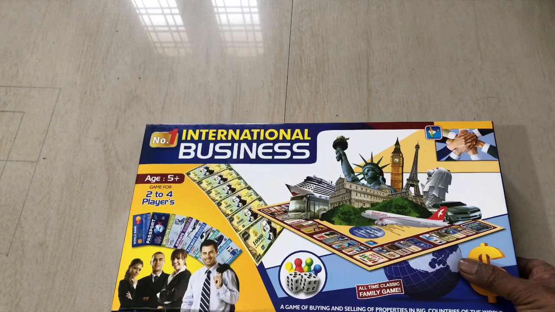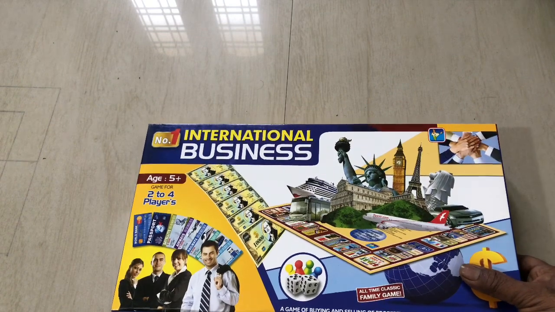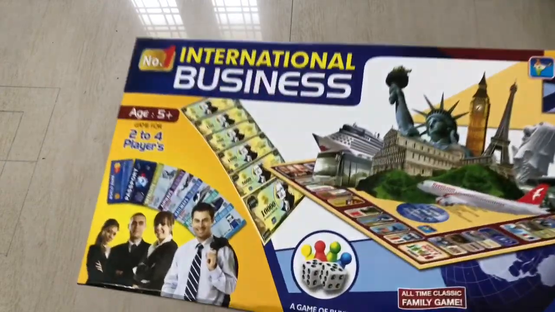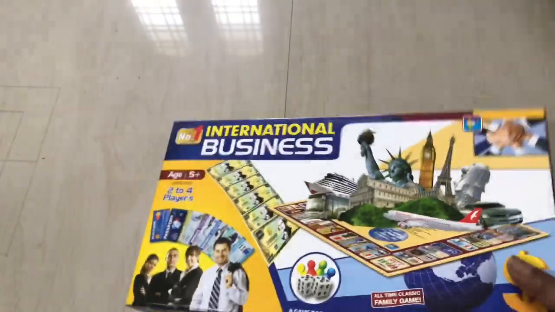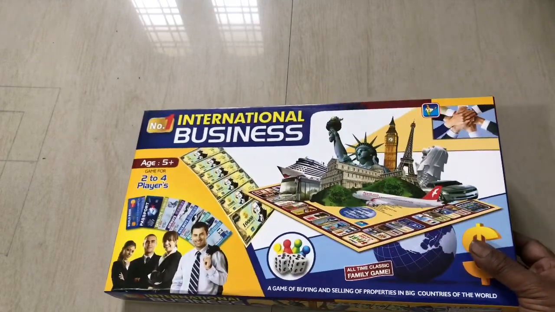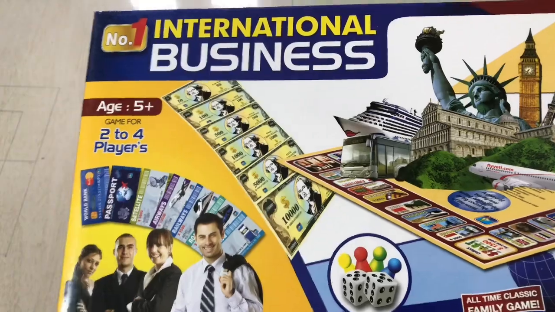Today we will learn about international business. Playing this game makes it easy for all to understand economics. Let us see what items are in this box.